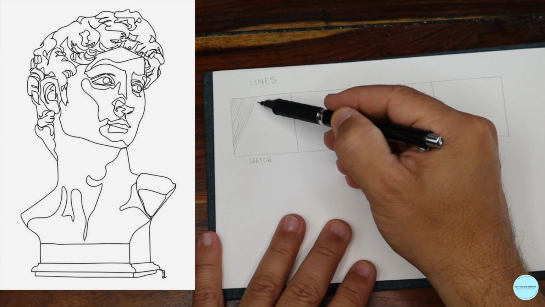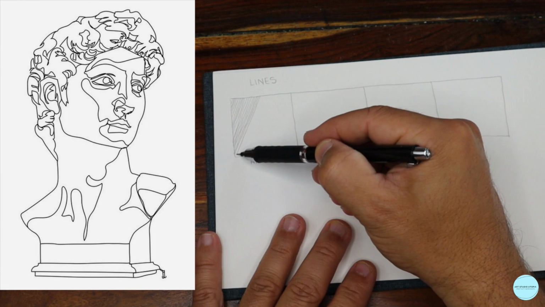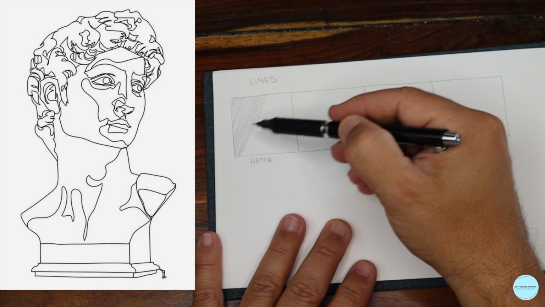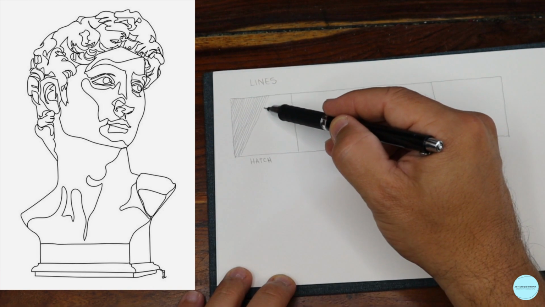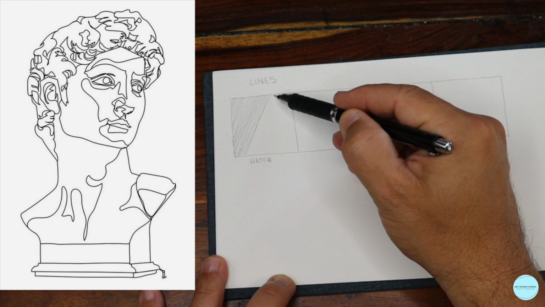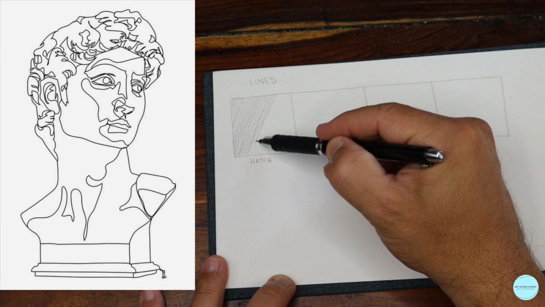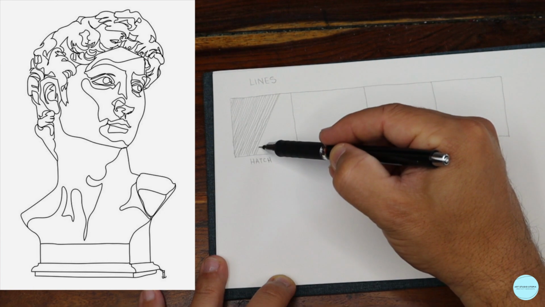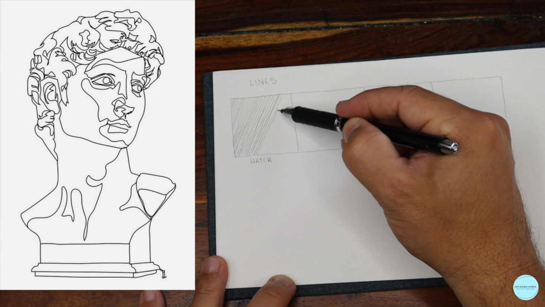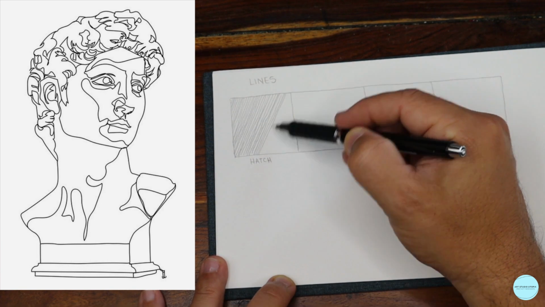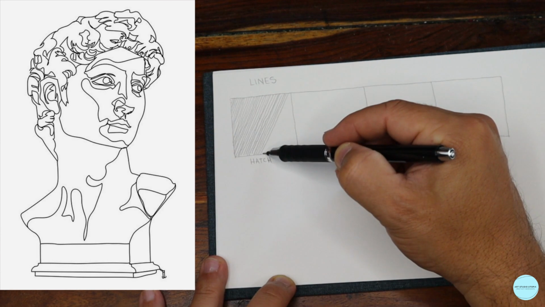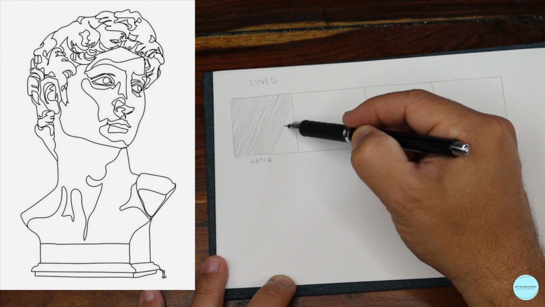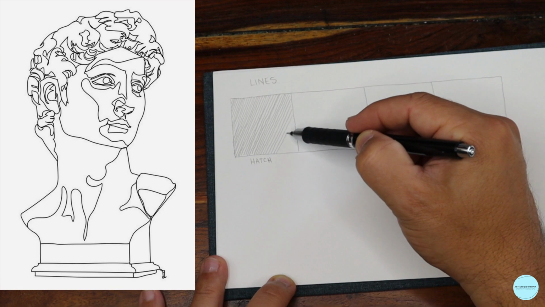Now you can also play with the distance. I'm going to slow down here a little bit. You can see how I'm just focusing and creating a nice parallel hatch. This would be like an intro index into your sketchbook. You can come up with your own style of lines and do just an index, a swatch of all the different techniques and how you break them down so we can see how you think.